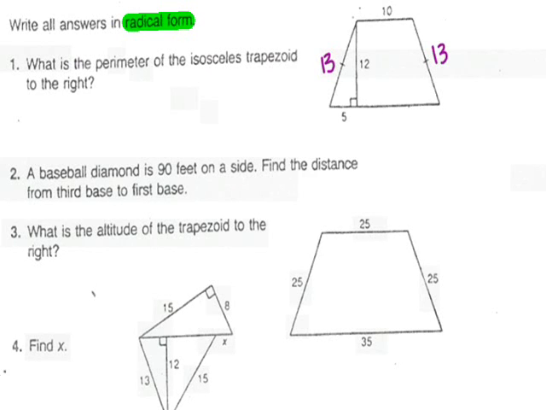Well, if I drop another altitude over here, I have formed a rectangle, which means that this side is also 10, and this height is also 12. And if this is 13 and this is 12, then this must be 5. So this base down here must measure 20.